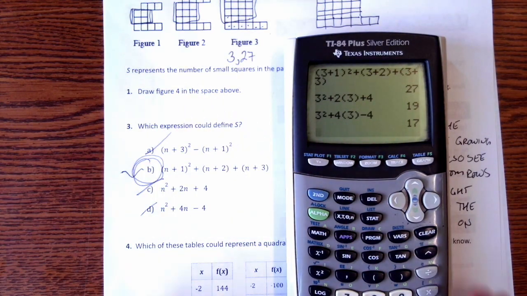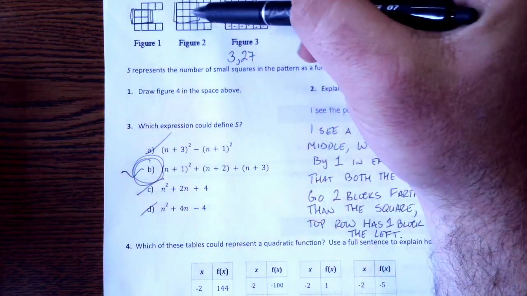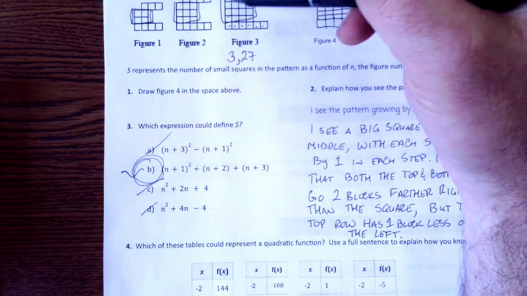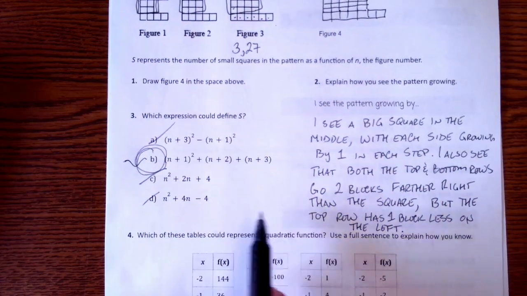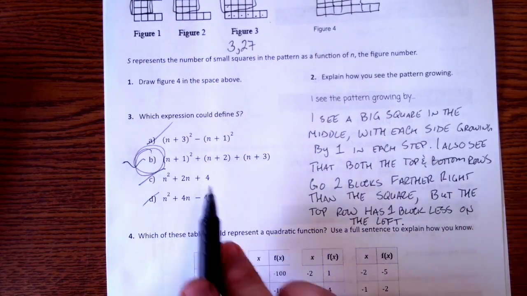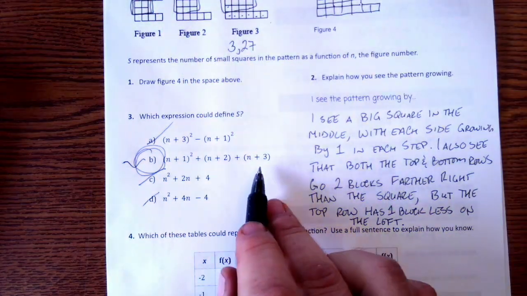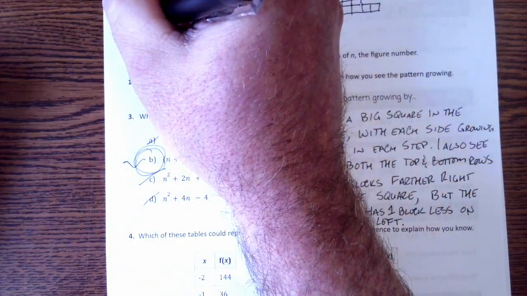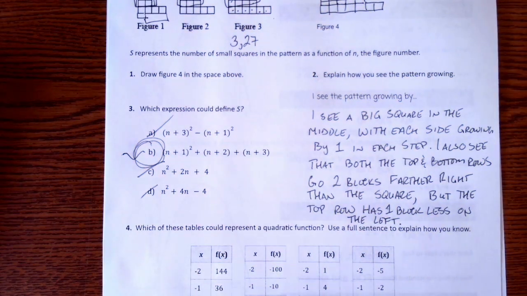Now, you could also have kind of gotten that by looking at, well, figure 1 has a 2 by 2 square. Figure 2 has a 3 by 3 square. Figure 3 has a 4 by 4 square. Figure 4 is going to have a 5 by 5. The square part is the number plus 1, squared. The top part is the number of squares you have plus 2 more. And the bottom part is the number of squares you have plus 3 more. So that's another way of getting that, however you want to get through that.